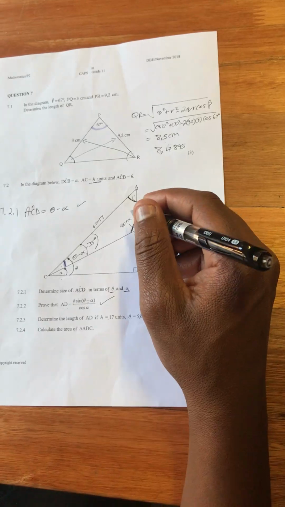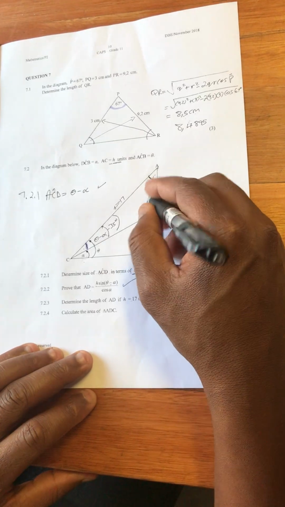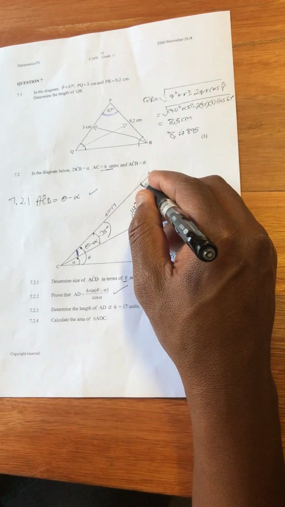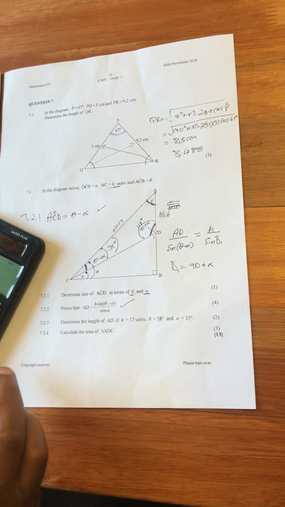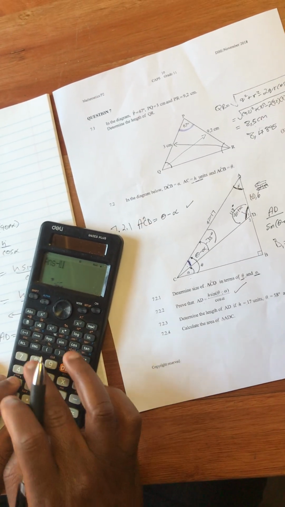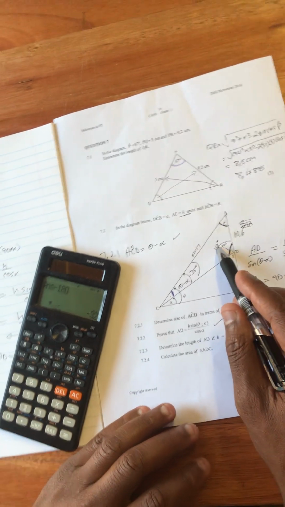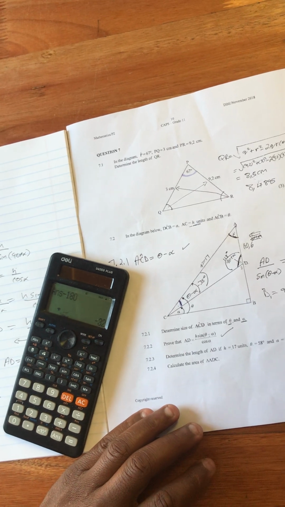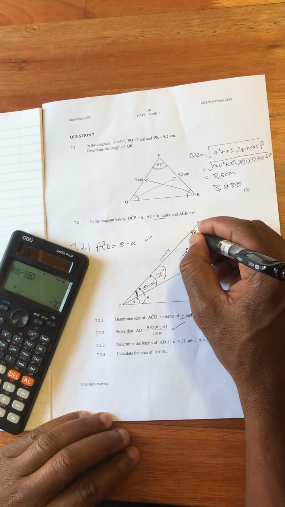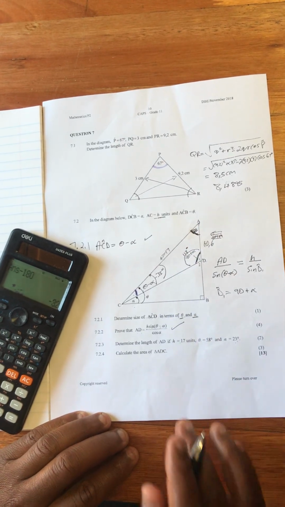For 90 plus alpha, whenever you add 23 to 90, you are getting 113 degrees. So you need to look for this angle here. It will be 180 minus 113 plus 35. Sorry for that. So we are getting 32 degrees. So the angle here is 32 degrees. Once you have this included angle, you can calculate the area.